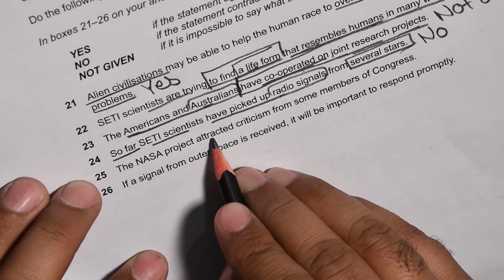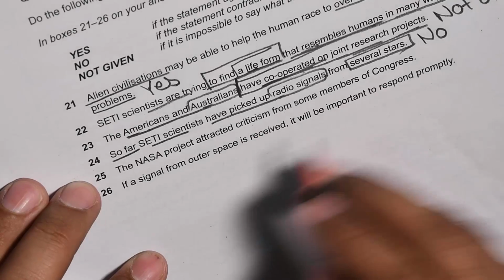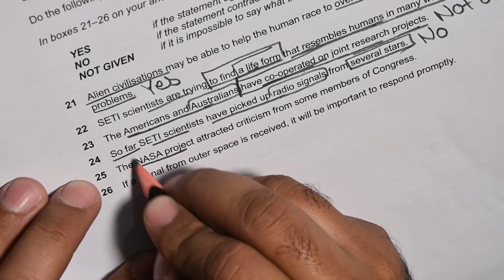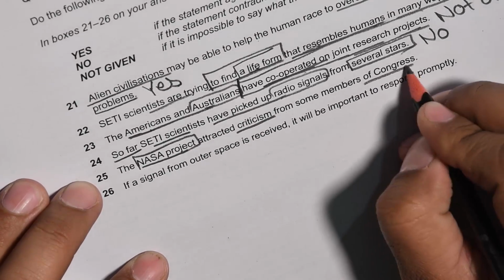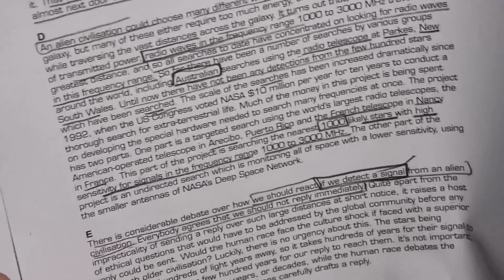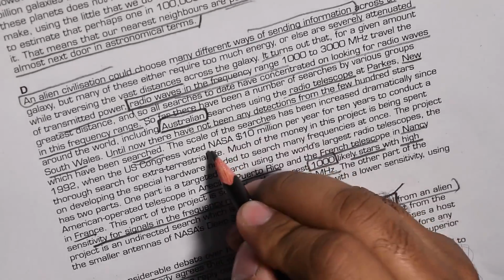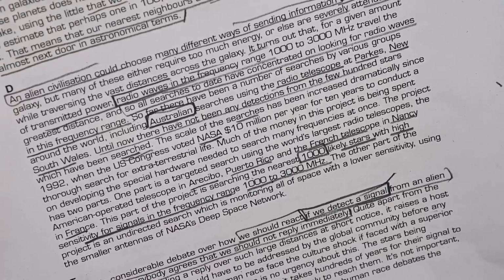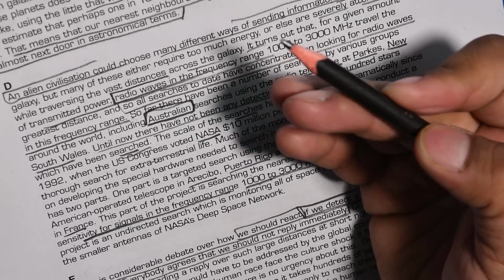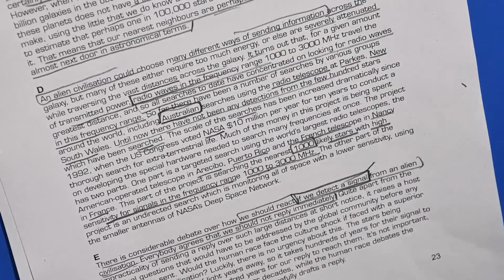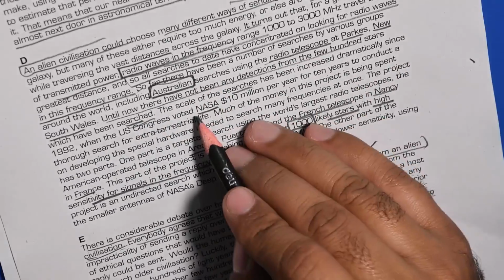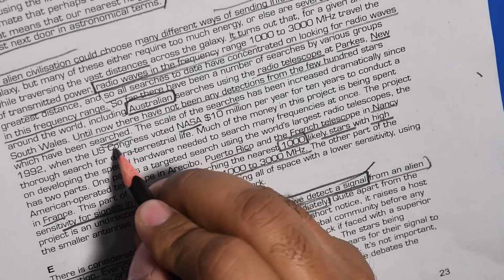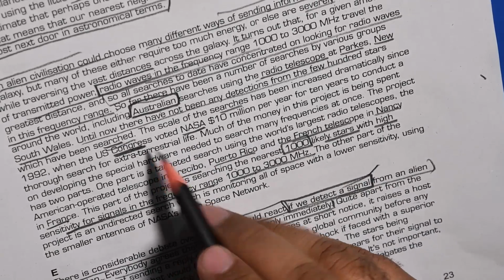NASA project attracted criticism from some members of Congress. Okay, NASA. We got to find this word NASA project and criticism and Congress. Now just let's look for NASA, Congress and all that. I read about Congress somewhere. There is no NASA here, so I've got to go back and see NASA and Congress. So NASA is here, yes, Congress here. Alright, let me read from here.